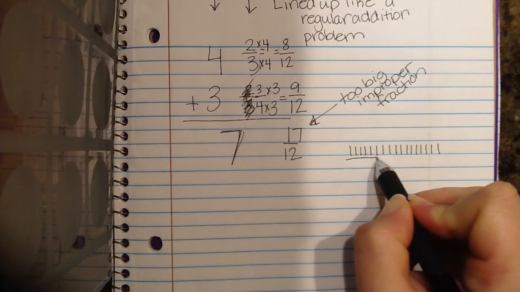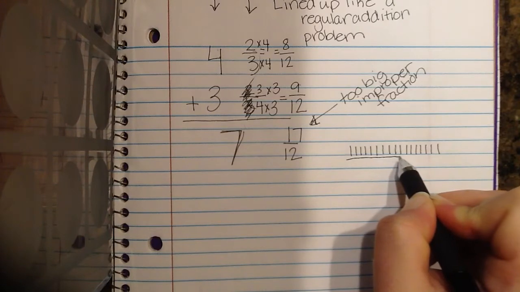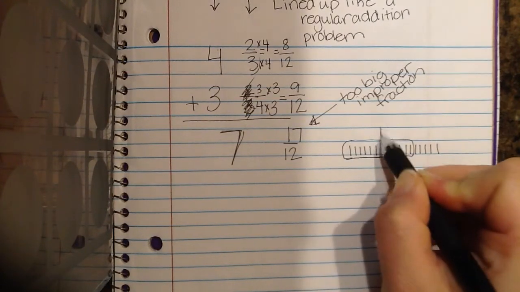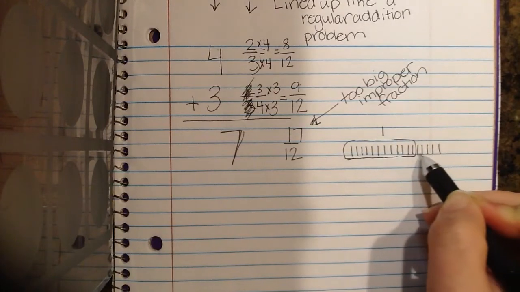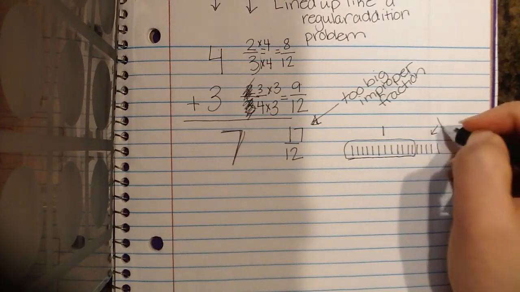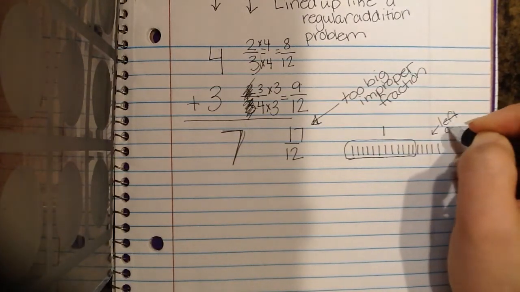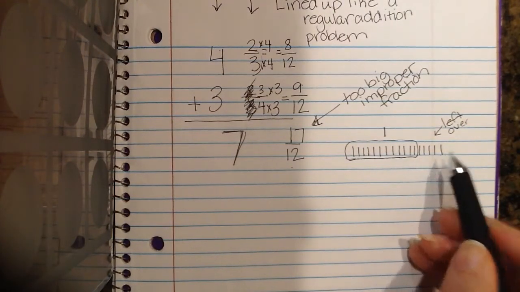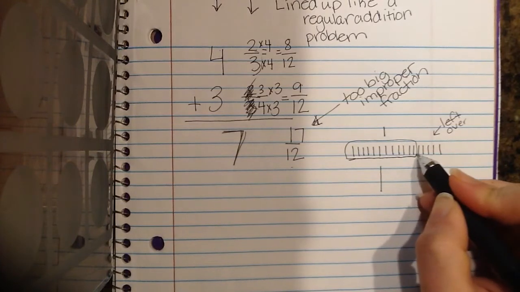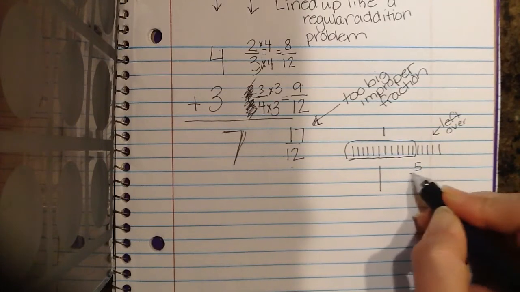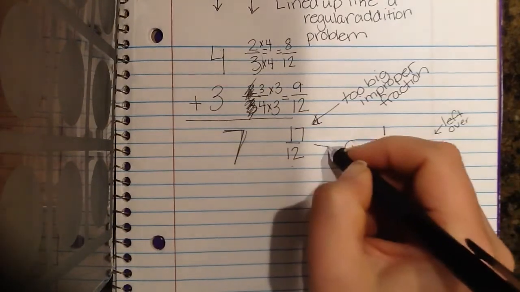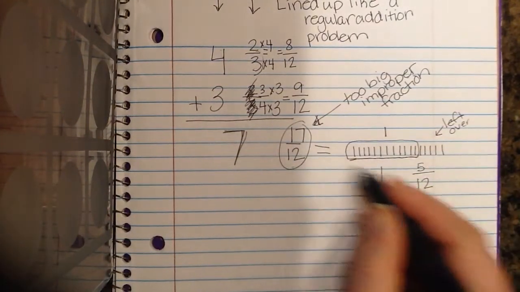So this is equal to 1 whole, and these are my leftovers. So these 12 make up a whole. These are my leftovers. So I have 1 whole. And how many leftovers? 5. What's my denominator? It stays the same, 12. So I made this equal this.